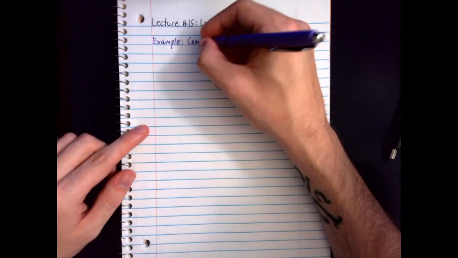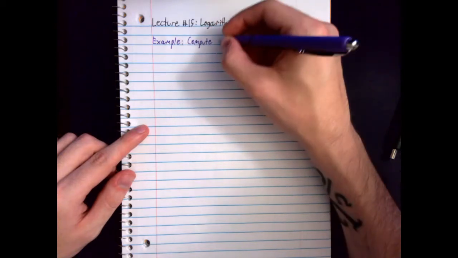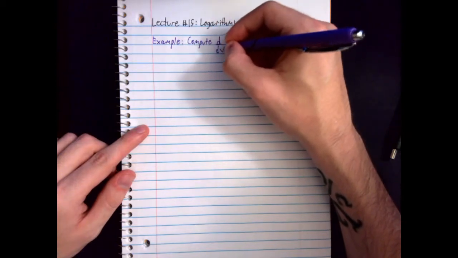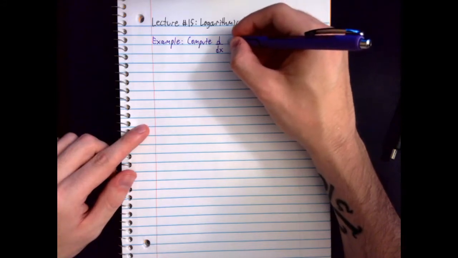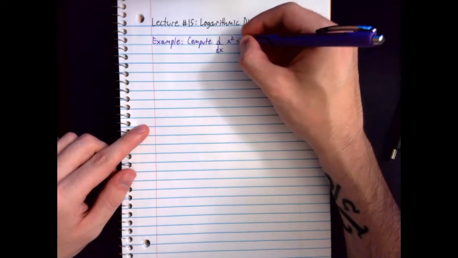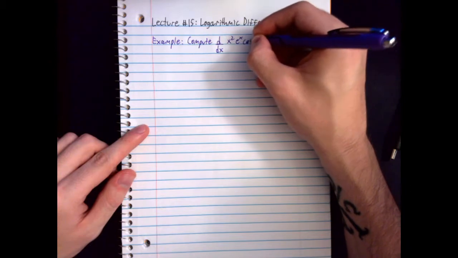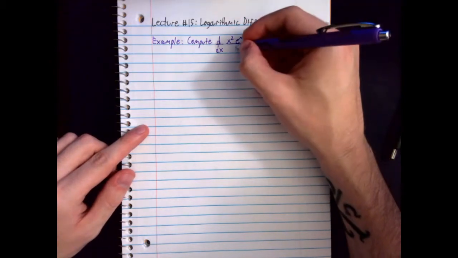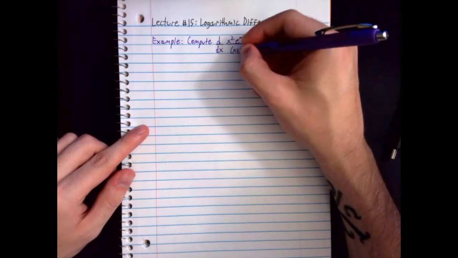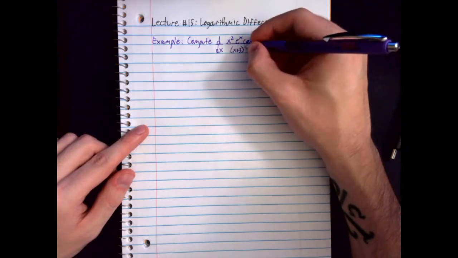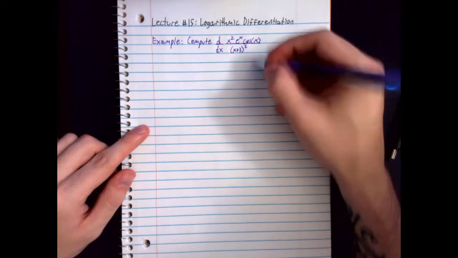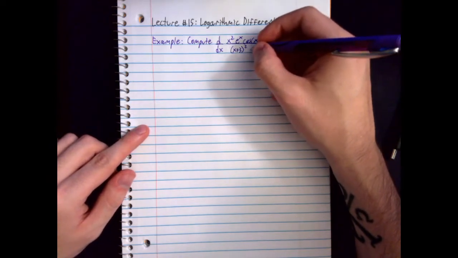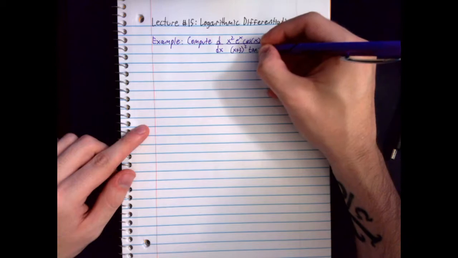Suppose that we want to compute the derivative of x squared e to the x cosine of x divided by, I don't know, x plus 3 squared times, I don't know, tangent inverse of x.